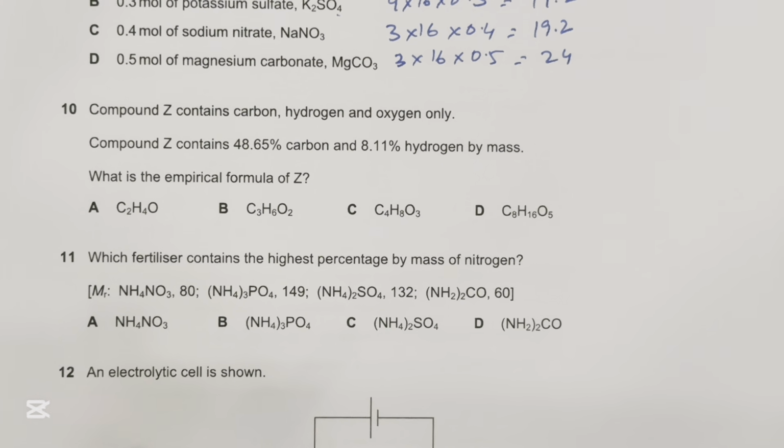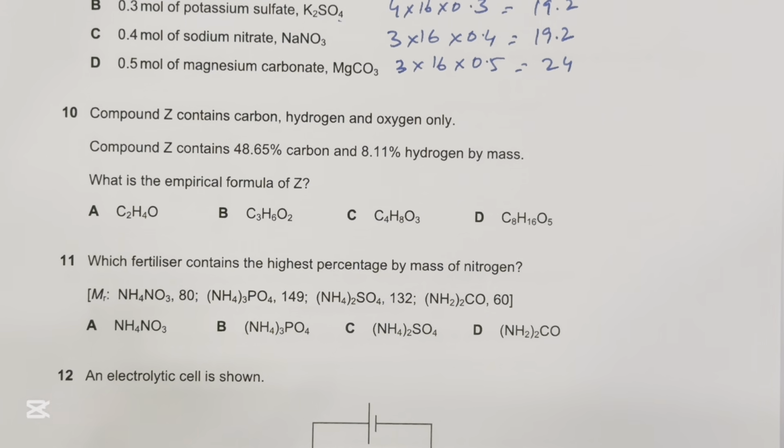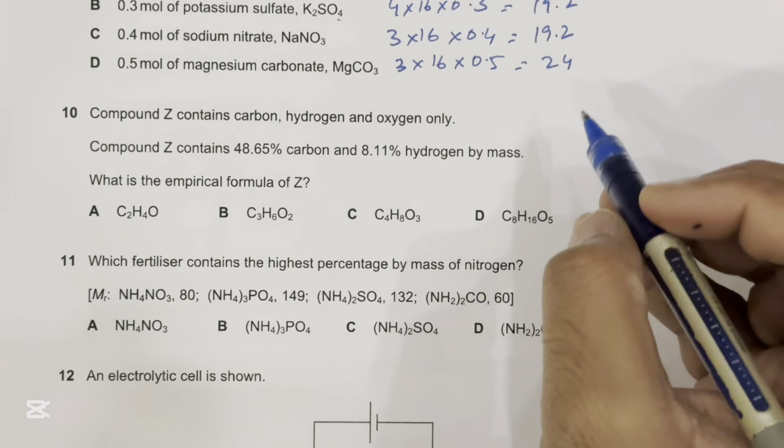Question number 10 is that compound Z contains carbon, hydrogen and oxygen only. Compound Z contains 48.65% carbon and 8.11% hydrogen by mass. What is the empirical formula of Z? This is a very good question for practicing empirical formula or stoichiometry. So how are we going to apply that?